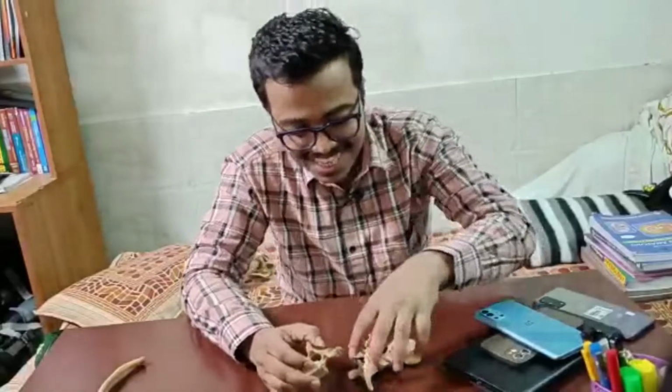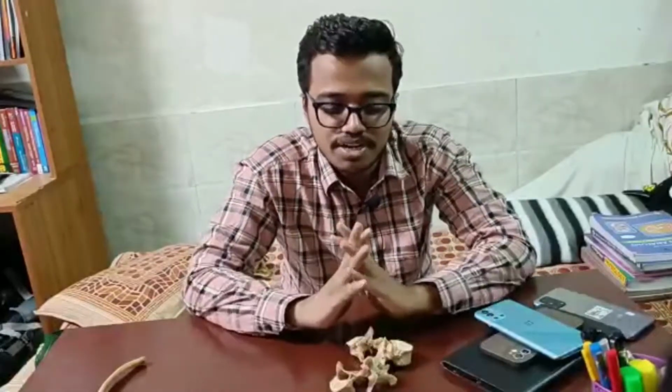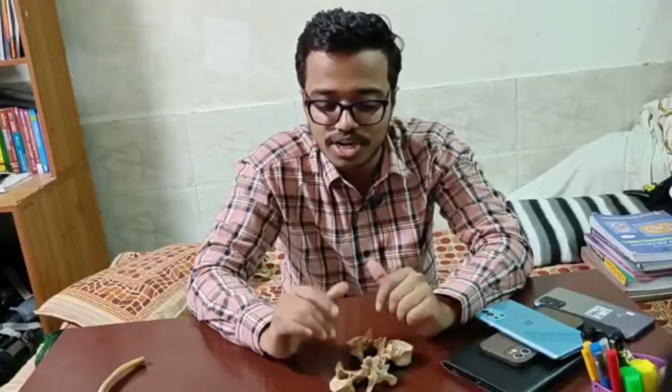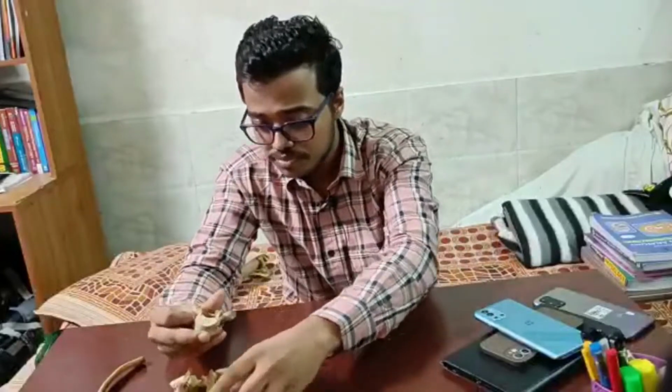Now, in the case of vertebra, there are two types: typical and atypical. The atypical vertebrae are 1, 9, 10, 11, and 12, but the typical vertebrae come from 2 to 8. Now, before telling, I will tell you about the typical vertebra. First of all, the examiner will ask you about the anatomical position and its parts.